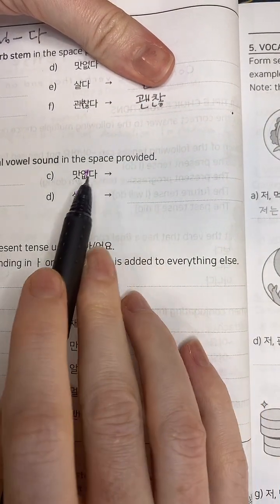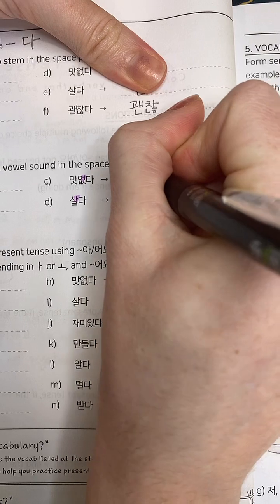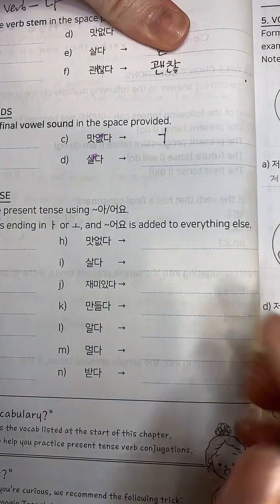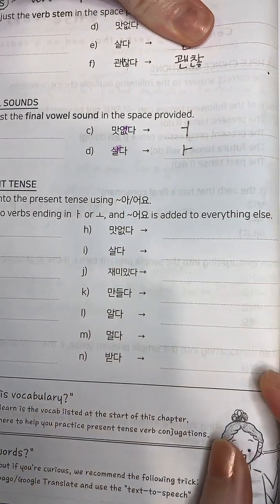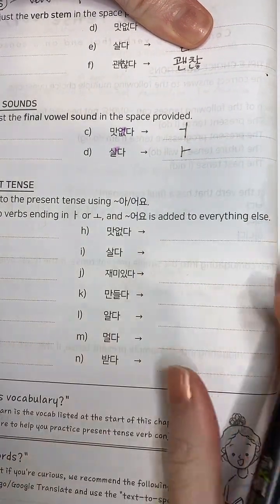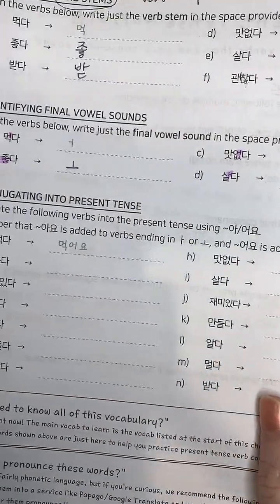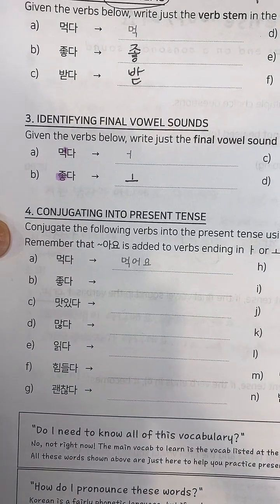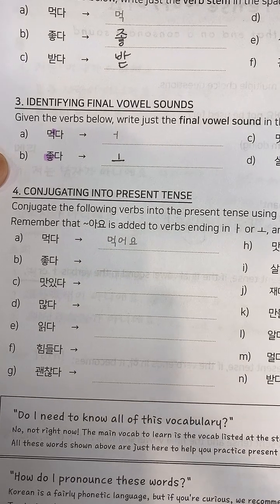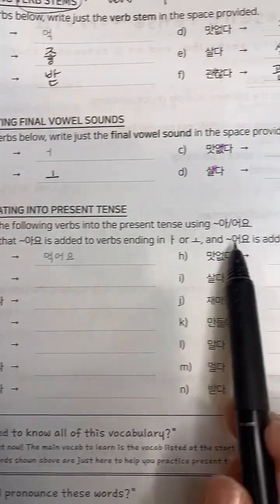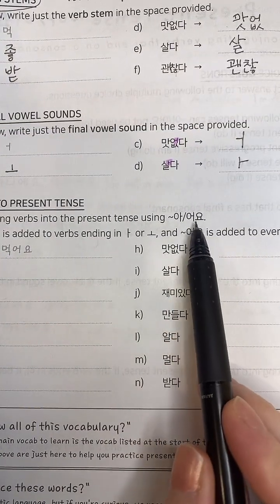So the final vowel sound in this one is o. And the final vowel sound in this one is a. So you find the final vowel sound. That's another important skill to have when it comes to conjugating verbs. Now the last thing you have to do, the final conjugation, is add either ayo or oyo.